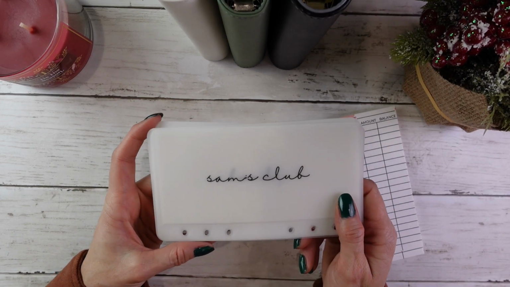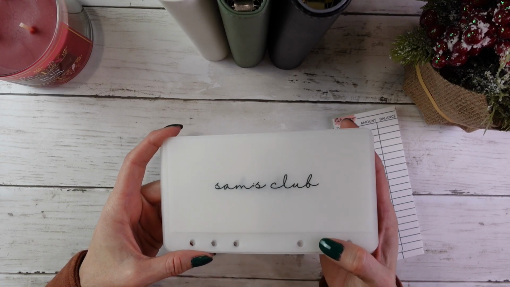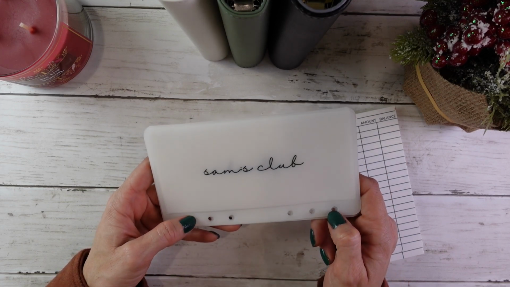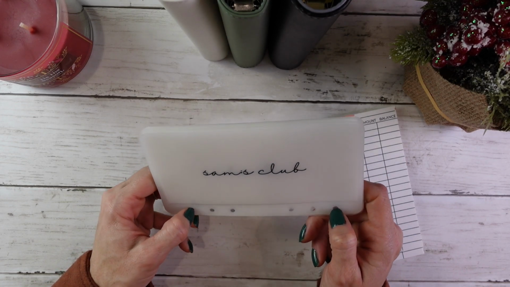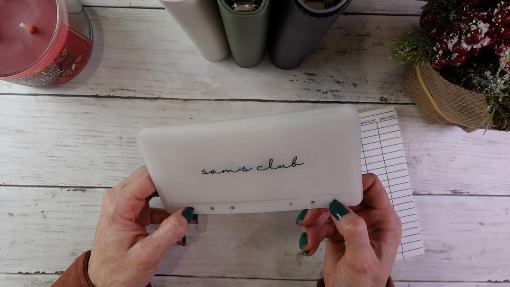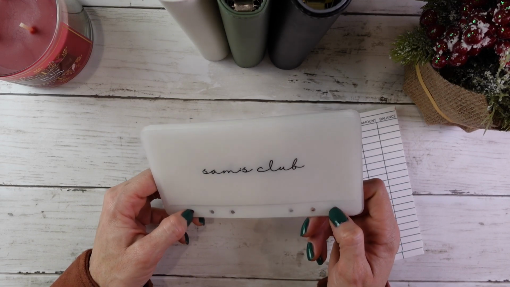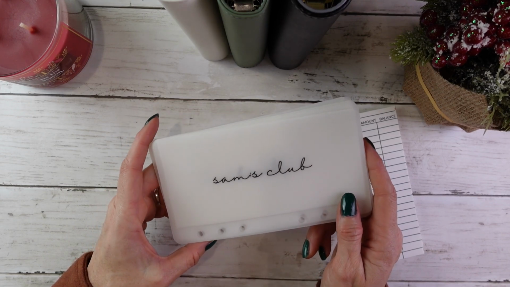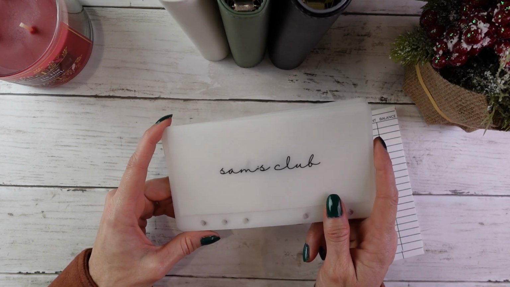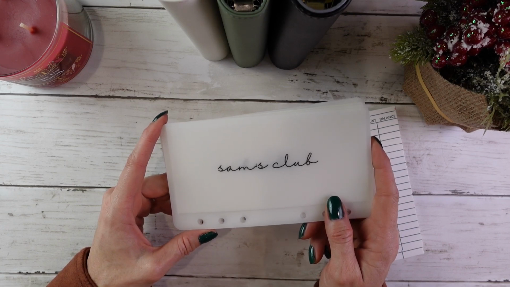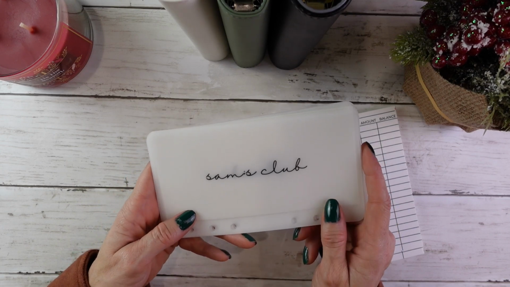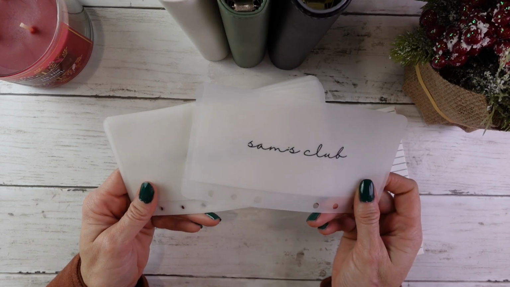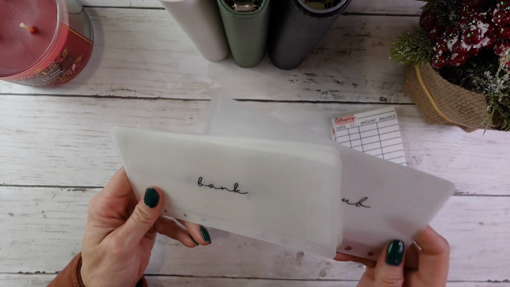And then last is Sam's Club. So I do have a membership to Sam's Club, and I try to go about once a month, and I like to get things in bulk, such as toilet paper or paper towels. I get butter down there, sliced cheese, garbage bags, stuff like that. So I like to have an envelope for Sam's Club.